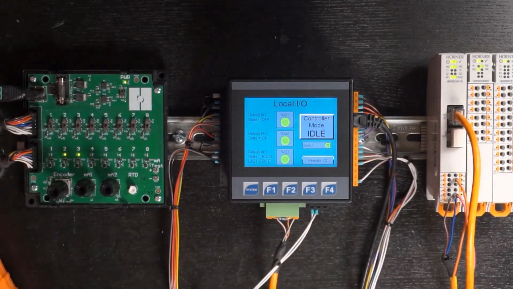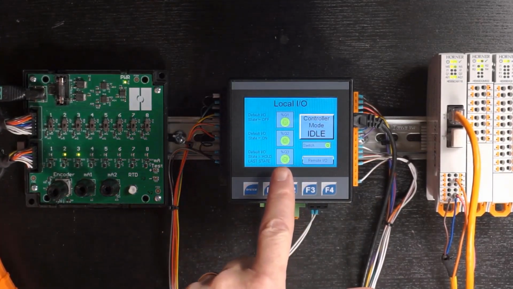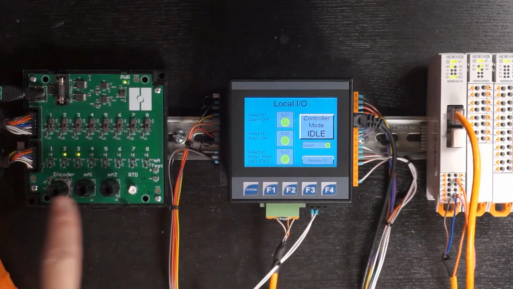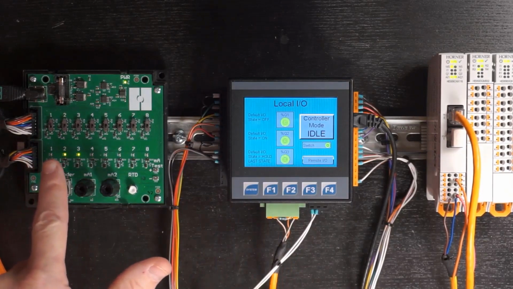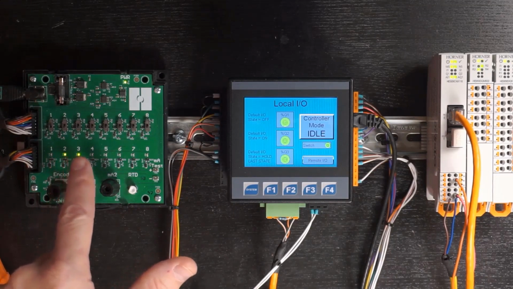Here we will notice that we are not able to view the status on the screen, as the OCS is no longer scanning the I/O. This means we will have to look at the indicators instead. The first LED is off because it was configured to go off on default I/O state. The second LED is on because we have configured it to turn on. The third LED has held its state, so it is on.